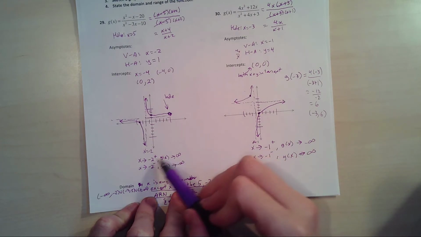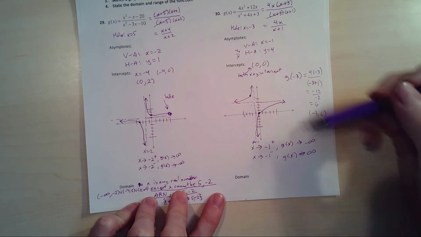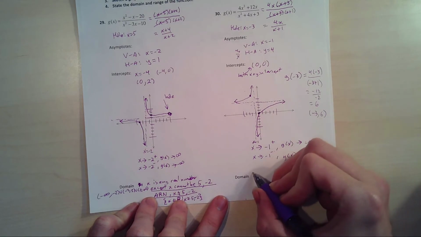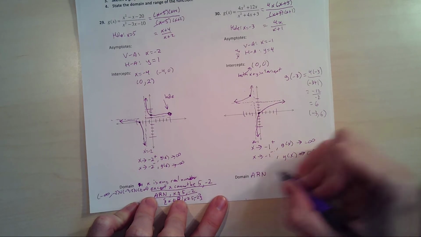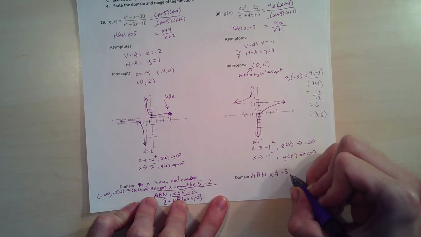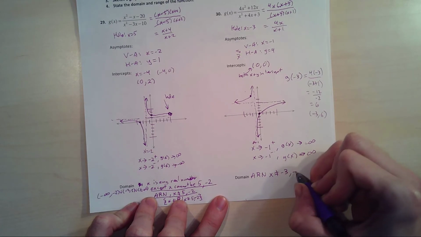So don't just think positive, positive, negative, negative. It doesn't work that way. This is a positive and then a negative, and a negative, then a positive. Be careful. Here, I'm just going to write the one most students like: all real numbers, x is not equal to -3, the hole, which I haven't graphed yet, and -1.